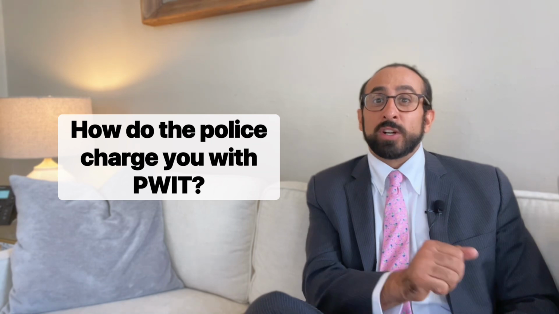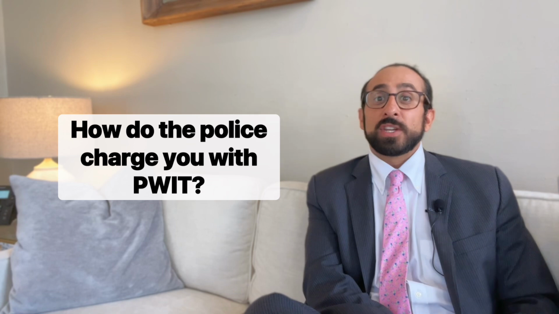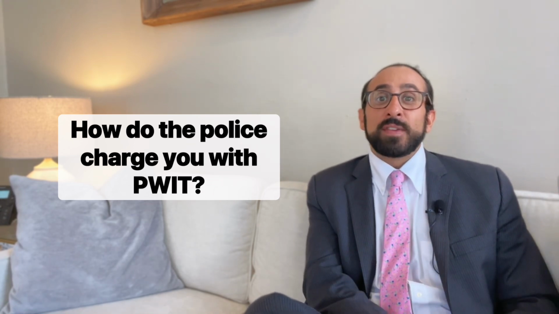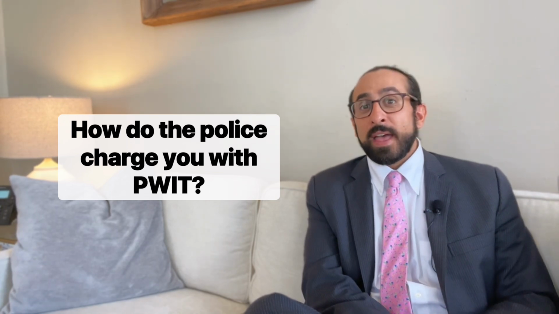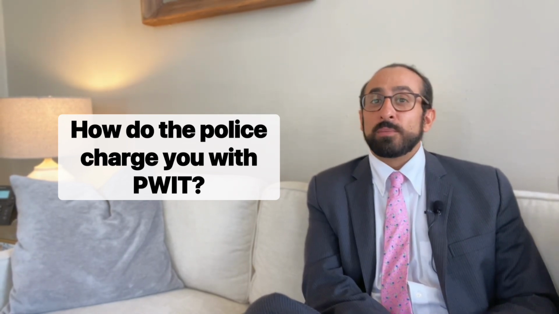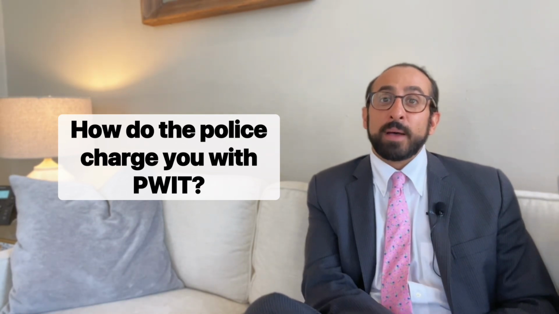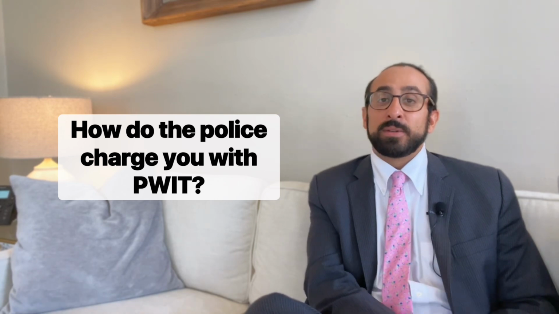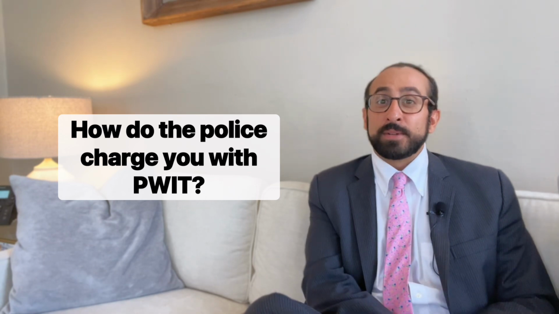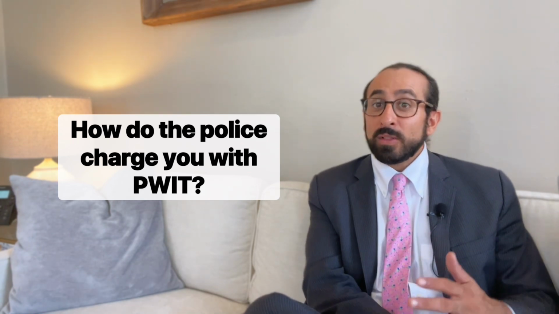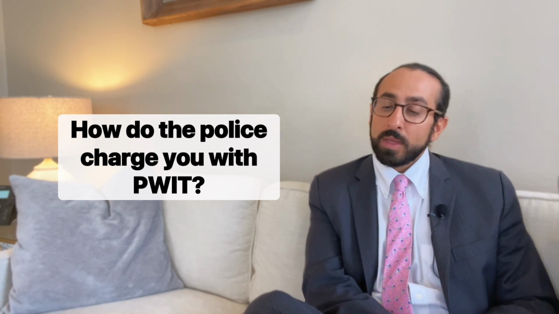Examples of PWIT: large quantities, carrying more drugs than might be considered for personal use; packaging and materials. If you've got plastic bags, scales, other packaging materials, police may argue that those items suggest distribution. If you've got a lot of cash with you, especially a lot of cash in small denominations, 1s, 5s, 10s, that could be used as evidence of drug sales. Text messages and communications. If your phone has a bunch of text messages that seem to coordinate drug deals, law enforcement knows what they're looking for, and they can use that as evidence of intent to distribute.